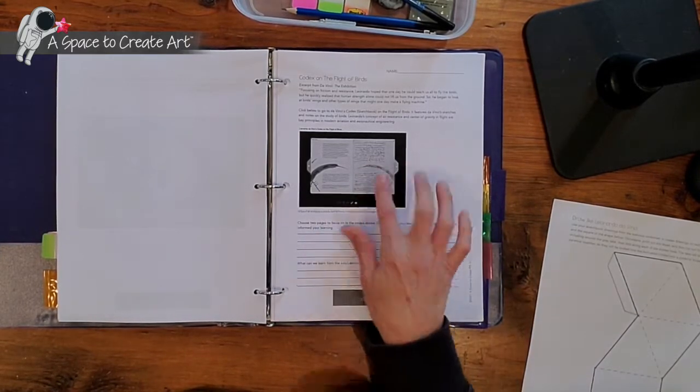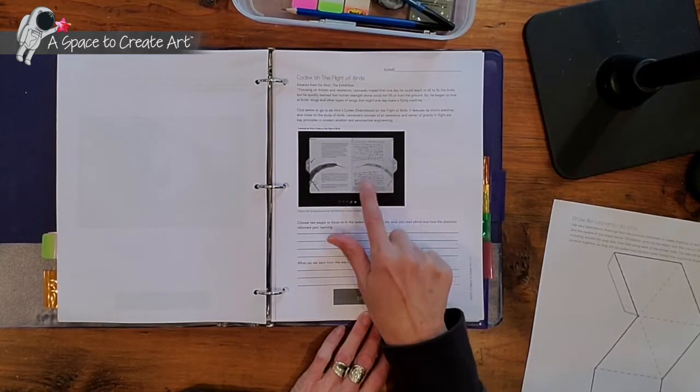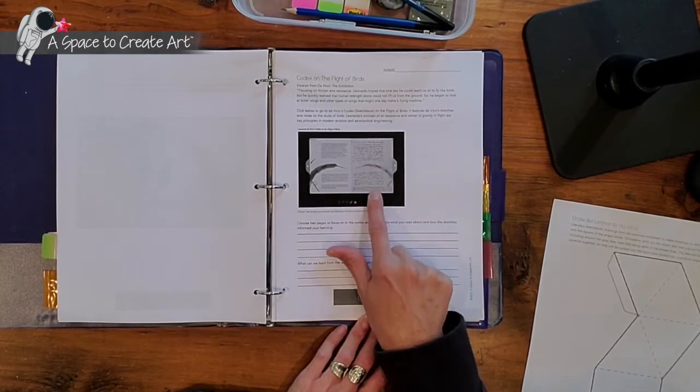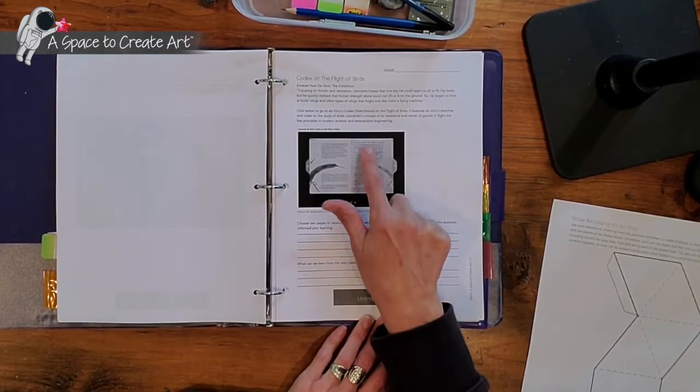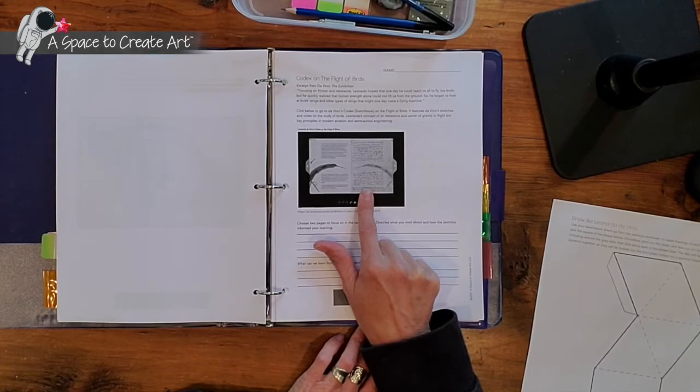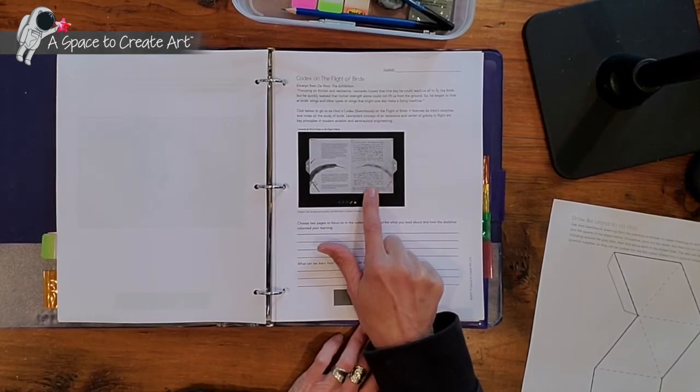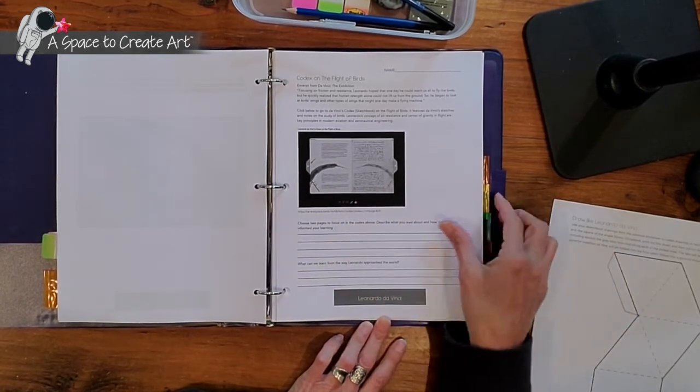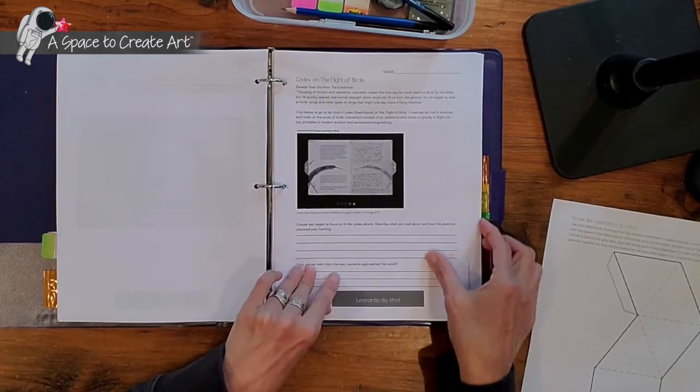I just want you to look at the way that he drew things, and then also took what's called annotations in the sidelines. And annotations just mean notes, very detailed notes about what he was drawing. Okay, and you're going to answer a couple questions on that.